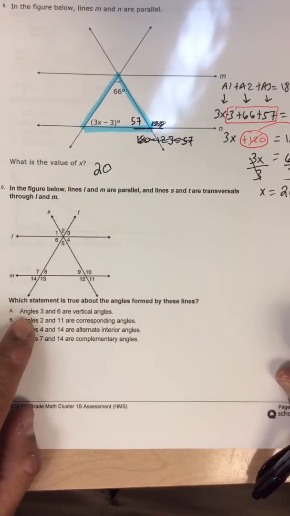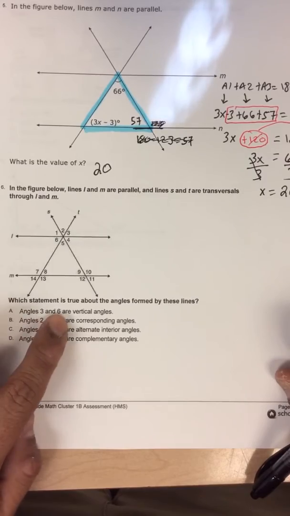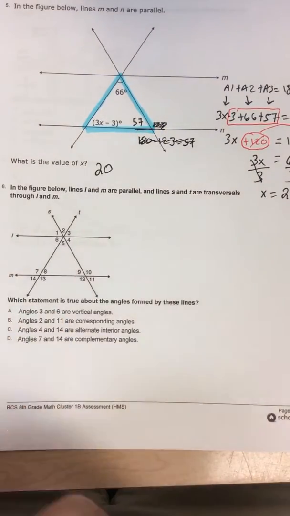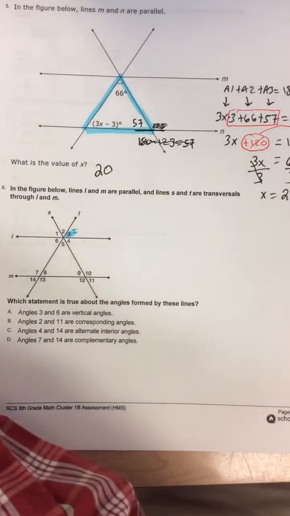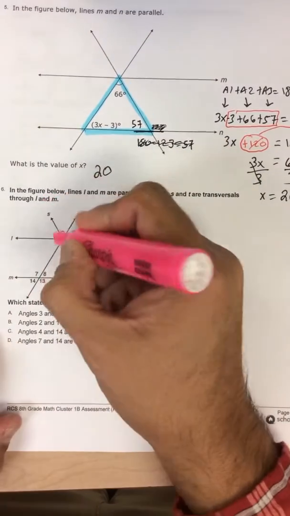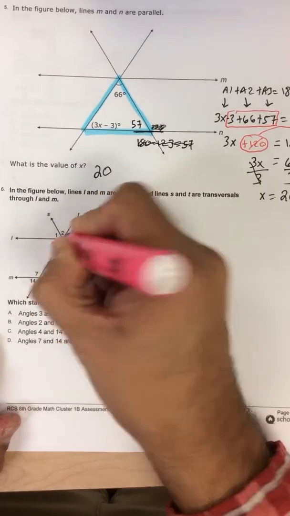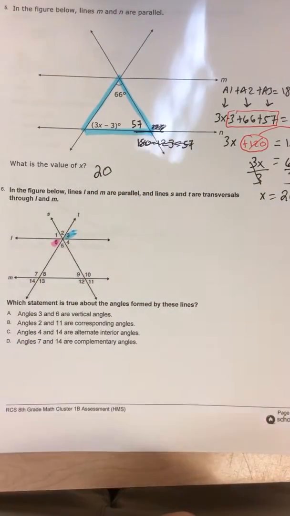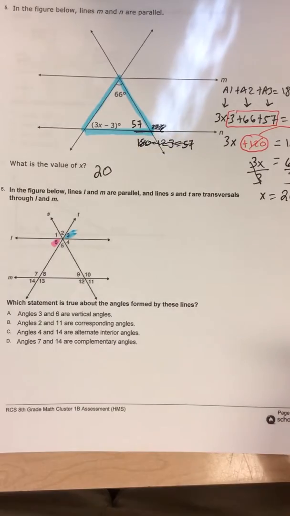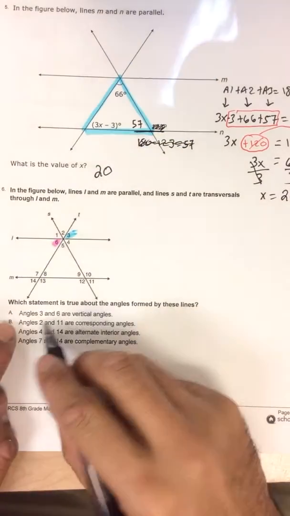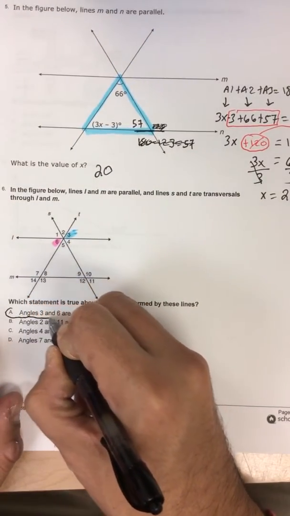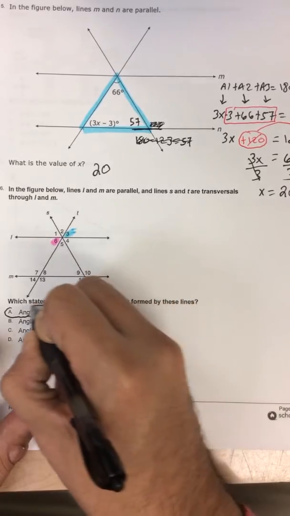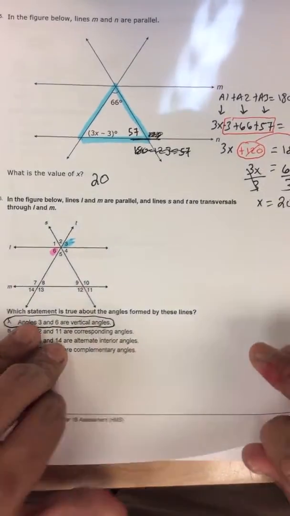So let's look at answer choice A. Angles 3 and 6 are vertical. Well, let's see if that's true. Angle 3 is right here. I have highlighted it blue. And then angle 6 is right here. If you notice, they're right across from each other. So we know these are known as vertical angles. So angle 3 and angle 6 are vertical angles. So that is true. So that is my answer. Those two angles are vertical.